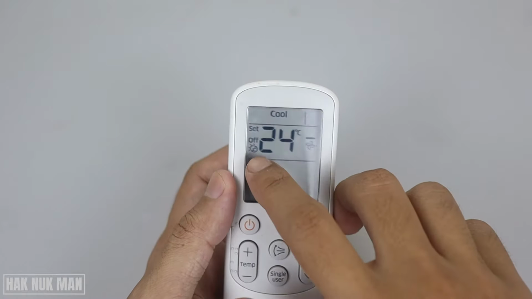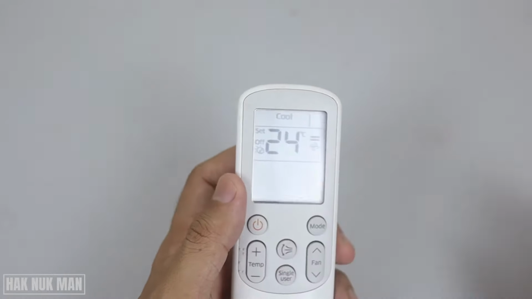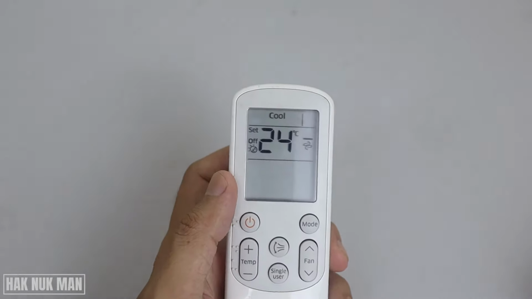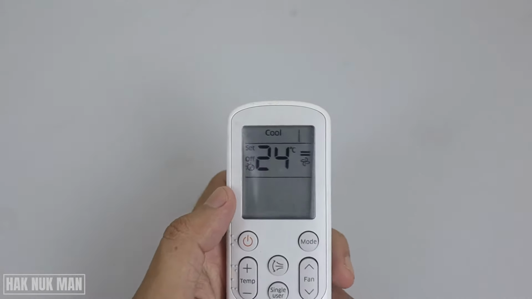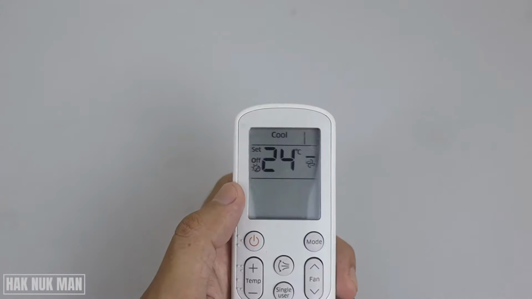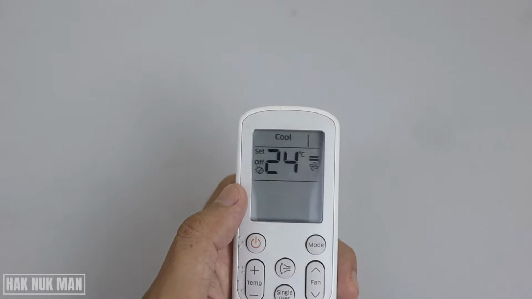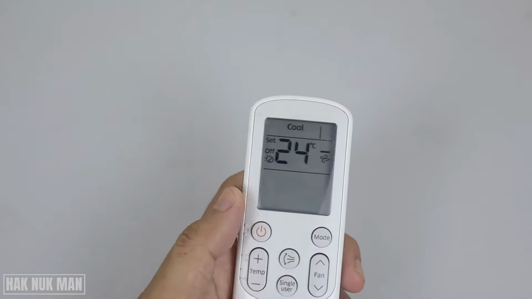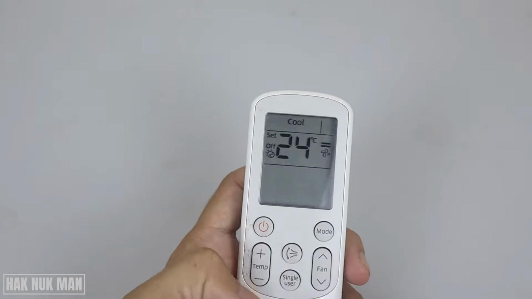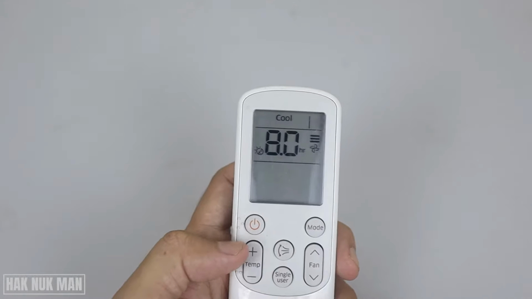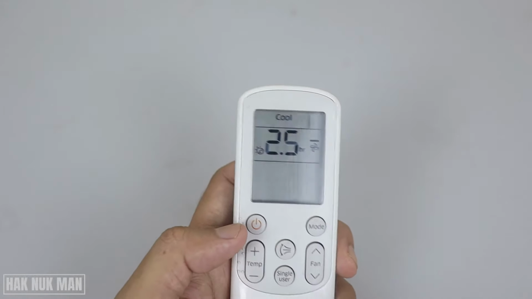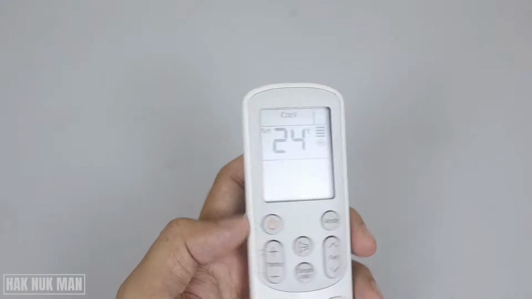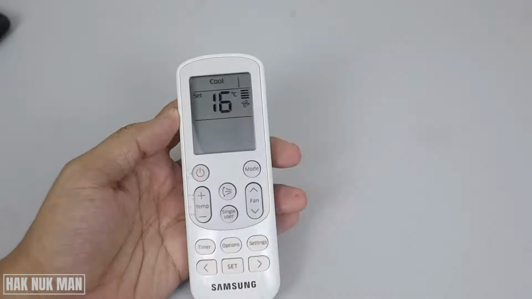This mode is designed for sleeping time, and it will regulate the temperature and the air humidity for your best sleeping time. Okay, to cancel it, you just press timer 3 times again, make it back to 0 and press set, so the good sleep will disappear.